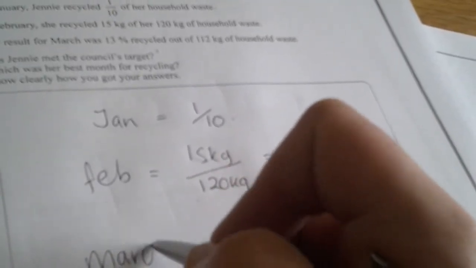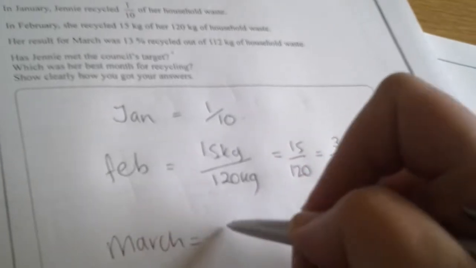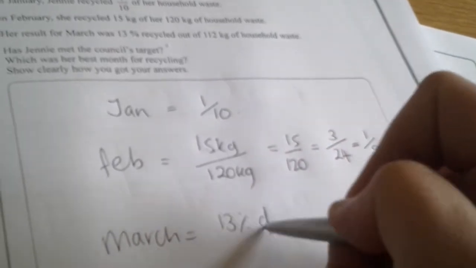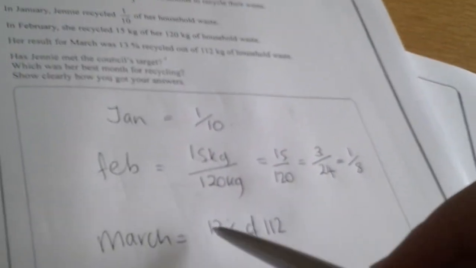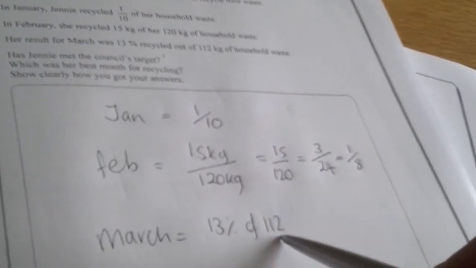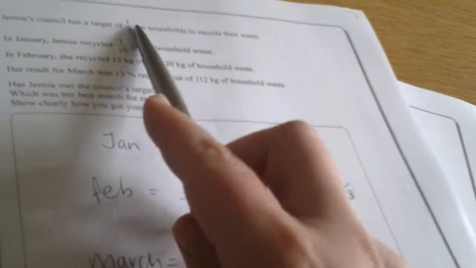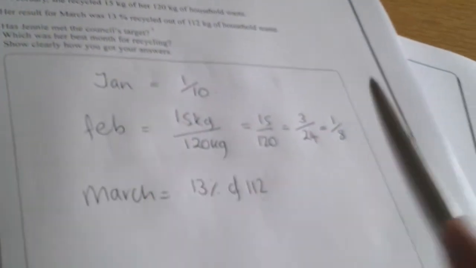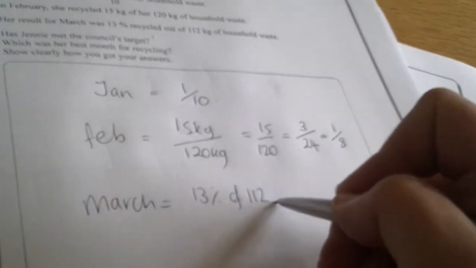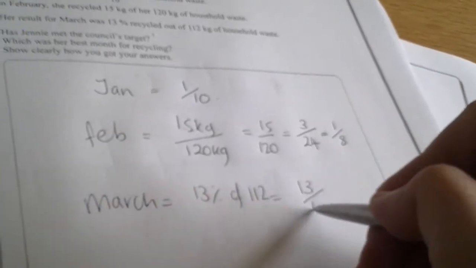In March, she got 13% of 112. Now I can either do this as working out what 13% of that is, but what I'm going to do is, because I want to compare fractions, I'm just going to write it as a fraction. So I'm going to say that 13% is 13 out of 100.